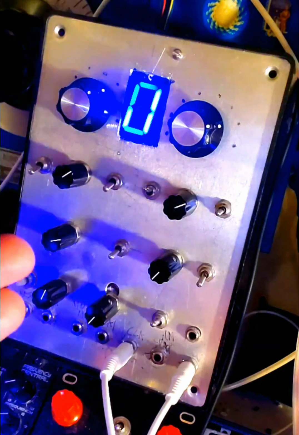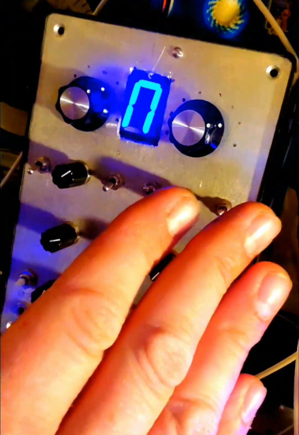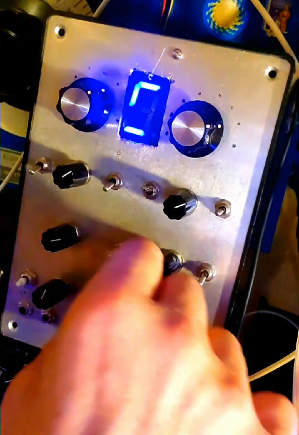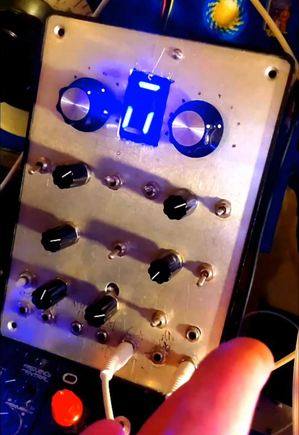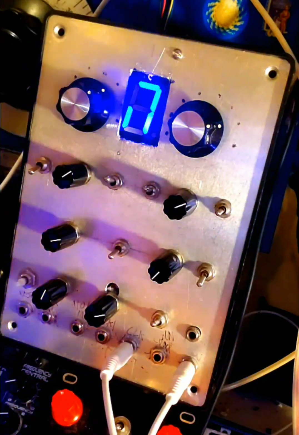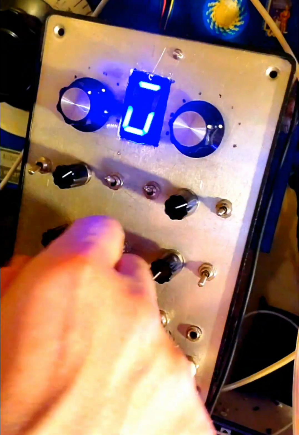So you're only hearing the oscillator turn on when there is a control voltage. But flip this switch. Now the oscillator is on all the time, and you're also hearing it being sent control voltages.